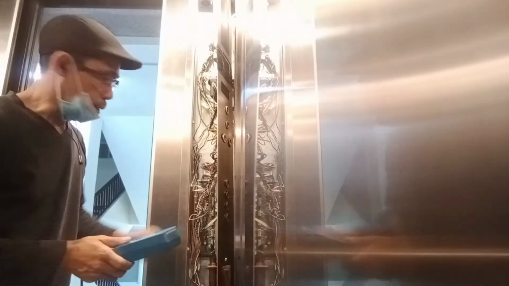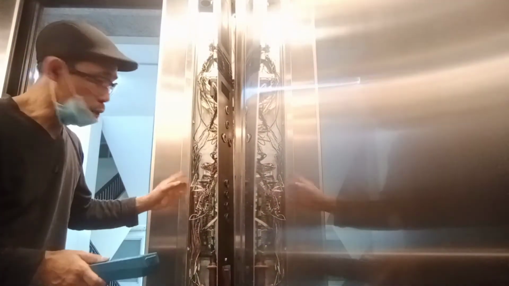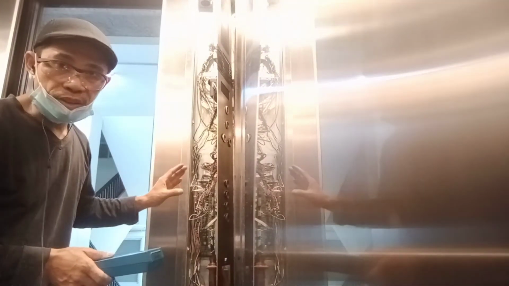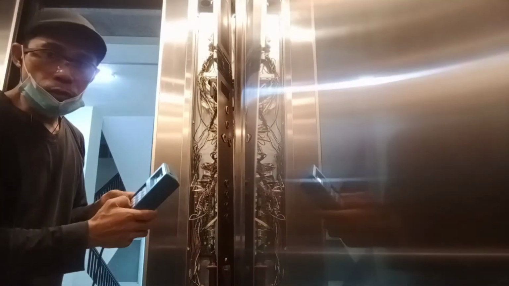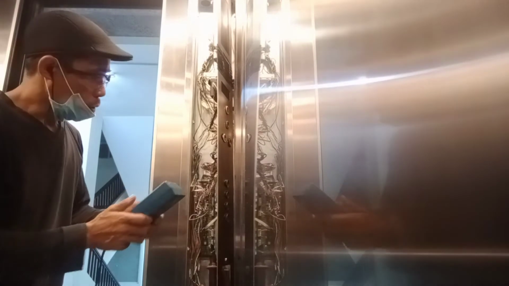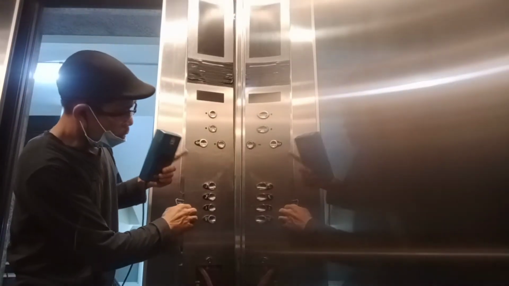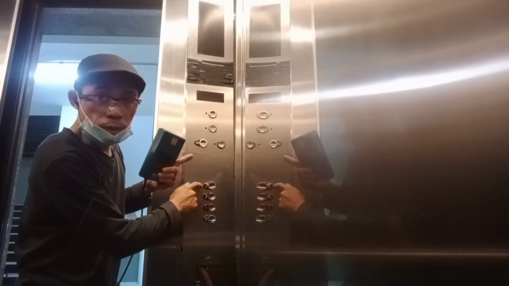So what I did is I put an address here, because this is a programmable circuit board, and then I have to put a program here, so we can control this floor.